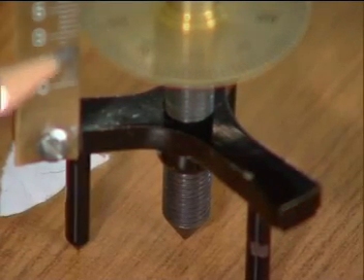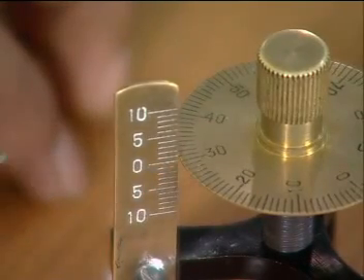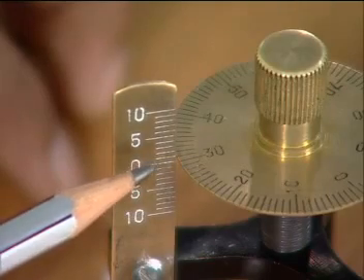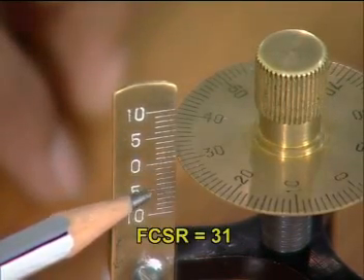Then at this point we have to take the final circular scale reading, that is the reading of the circular scale that exactly coincides with the linear scale. Here we can see that the 31st division of the circular scale exactly coincides with the linear scale. So here the final circular scale reading is 31.